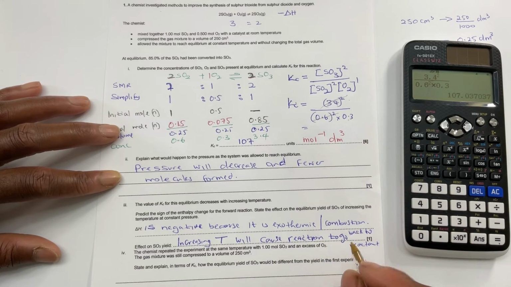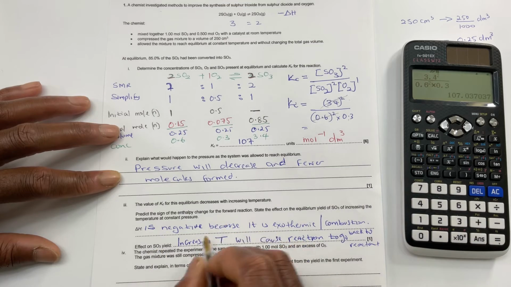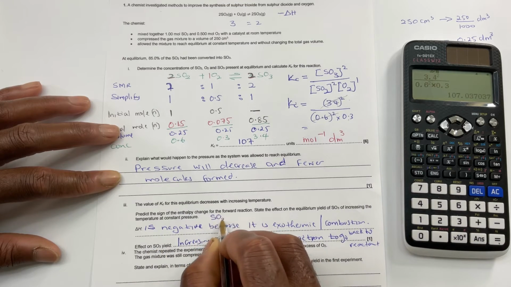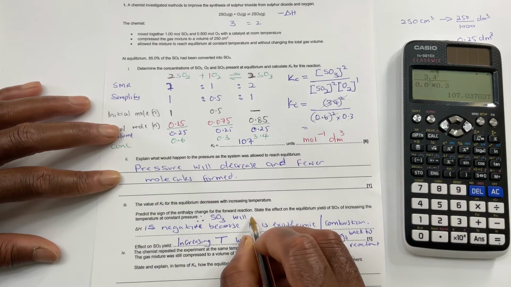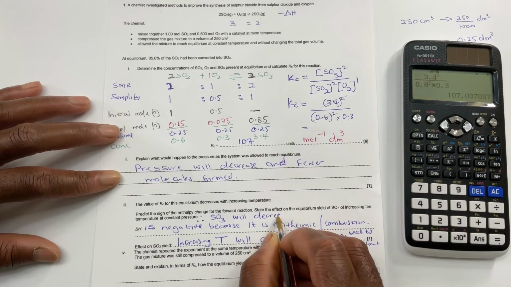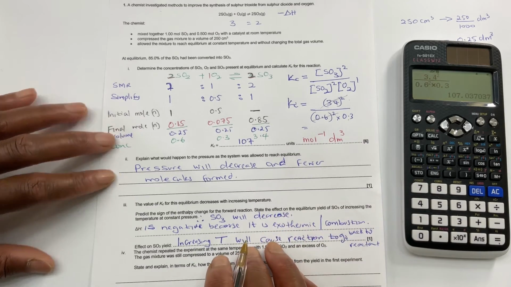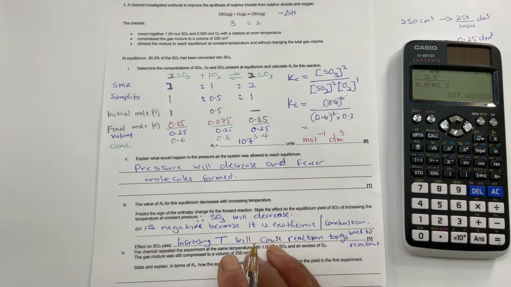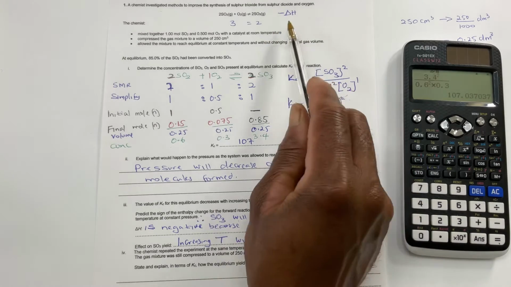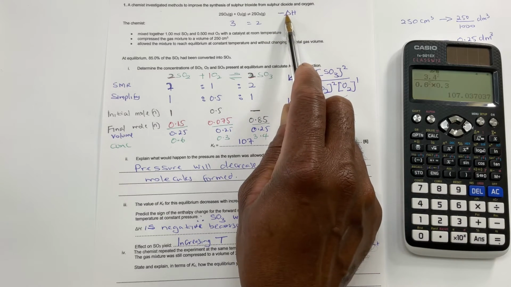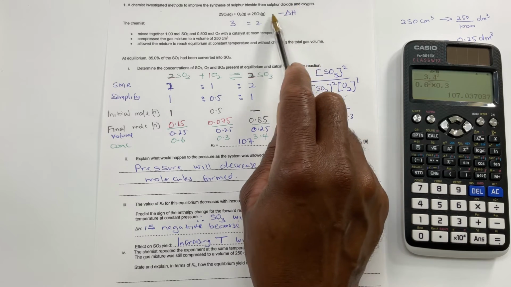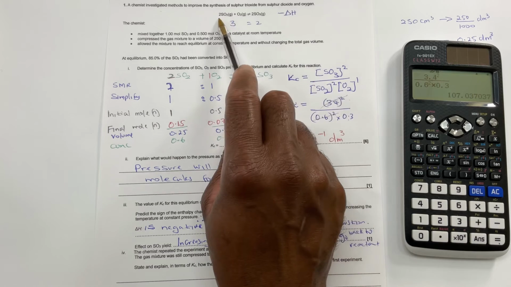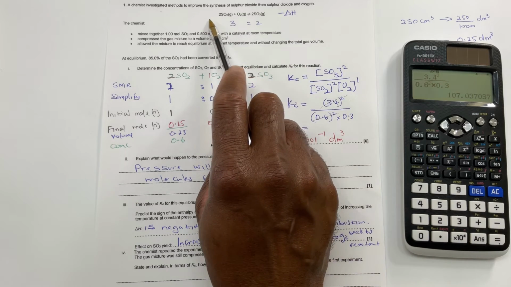So therefore SO3 will decrease. Right. So if you increase the temperature, the yield of SO3 will decrease. Because this is negative, it means it doesn't want higher heat, it wants low heat. And if you increase the heat, the reaction will go backwards. If you decrease the heat, the reaction will go forward.